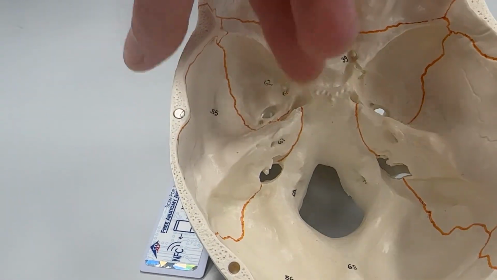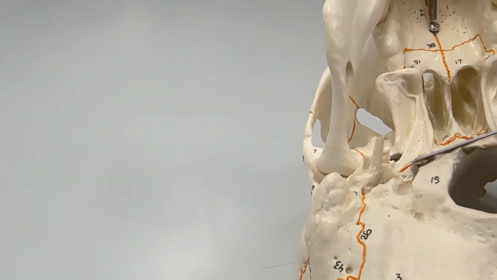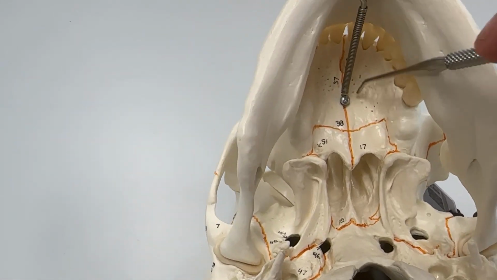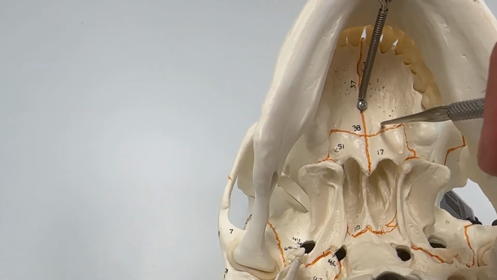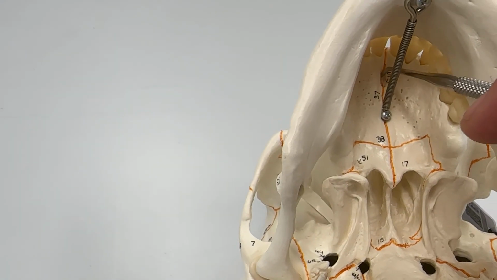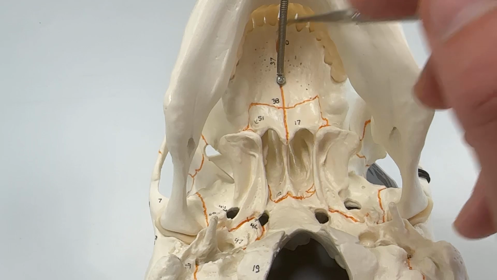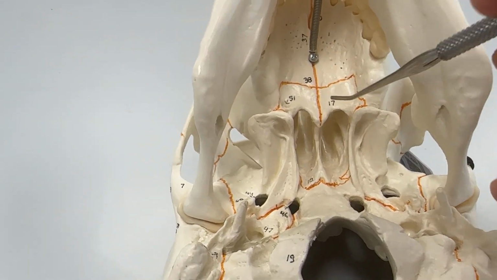Okay, from an inferior view. Here we can see the palatine process of the maxilla and the incisive foramen between the two central incisors. This is the palatine bone.